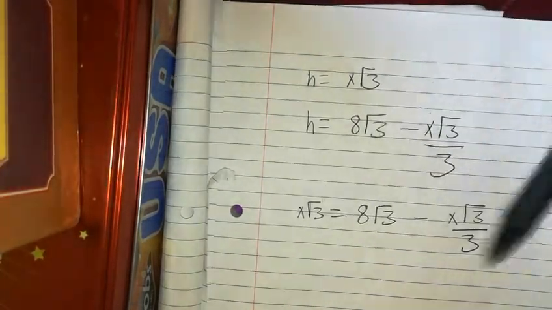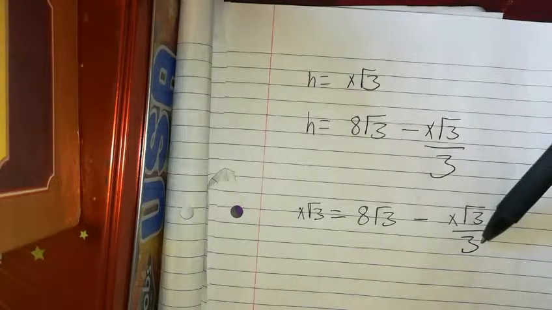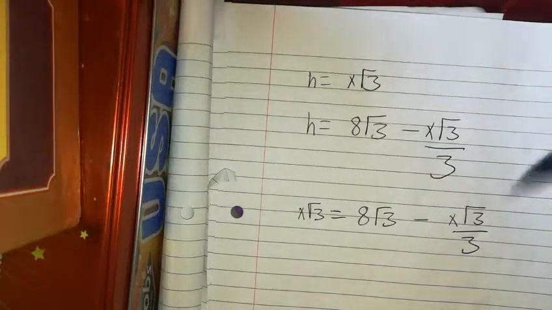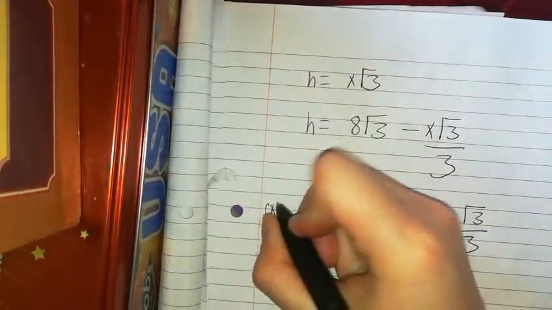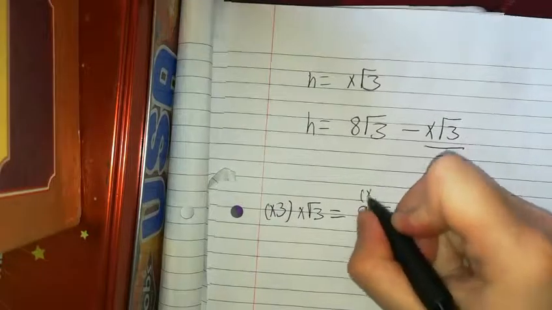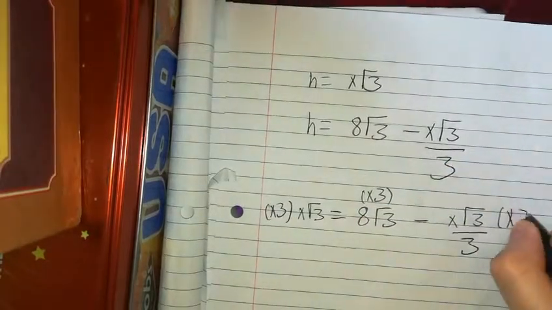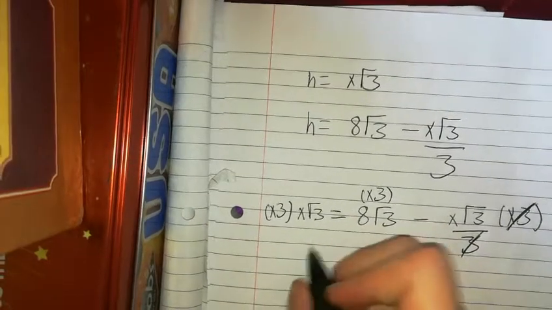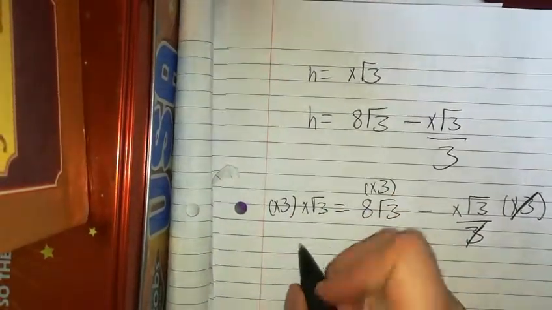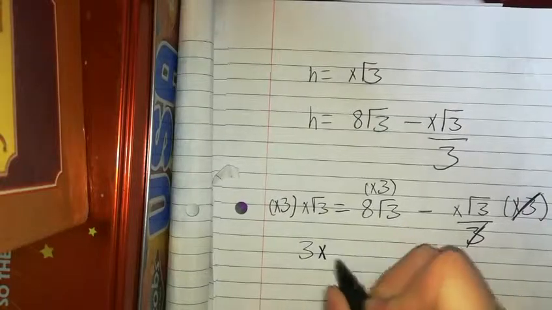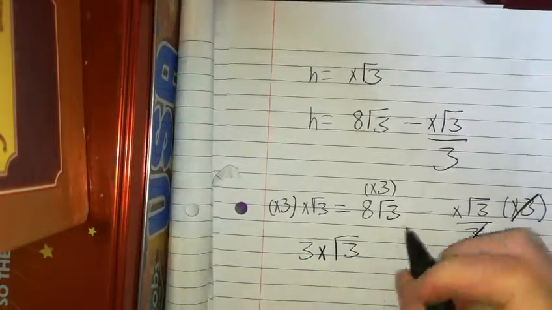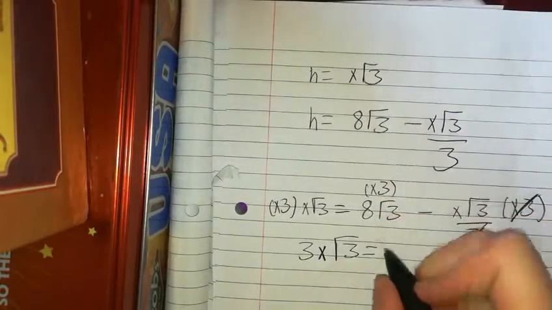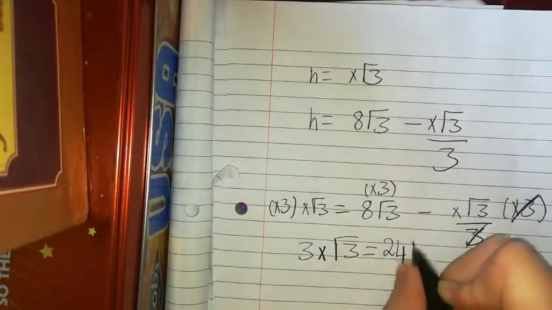In order to do that, I want to get rid of my fraction, so I'll multiply both sides by 3, multiply everything by 3. So this by 3, this by 3, and then this by 3. Now I'm multiplying and dividing by 3, so these will cancel. So that's 3x root 3, and then is equal to 8 by 3, which gives me 24 root 3, and then minus x root 3.